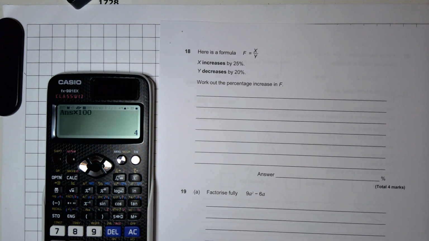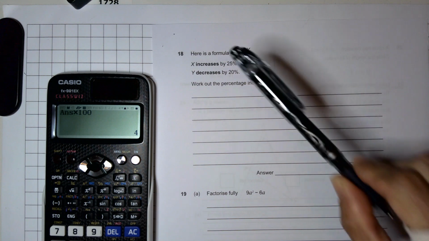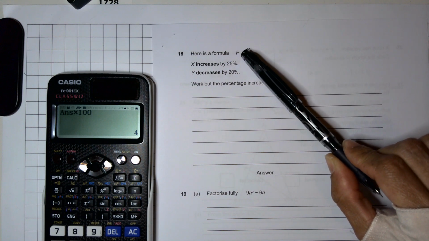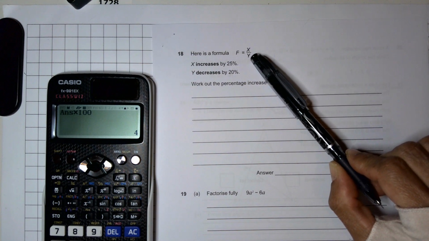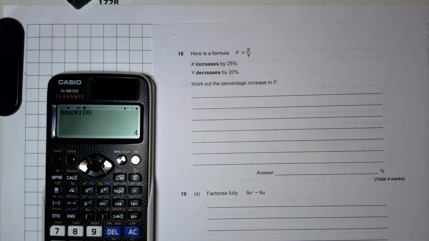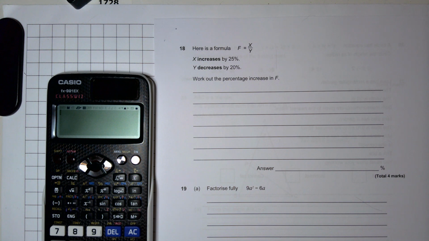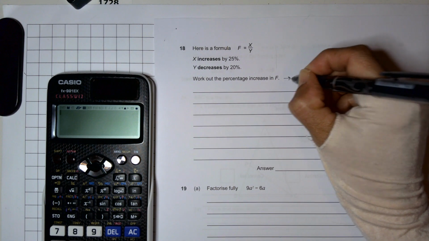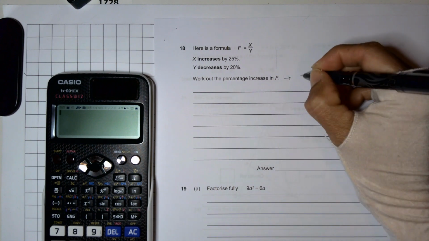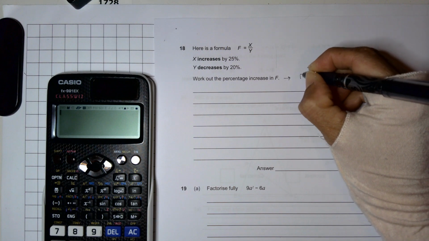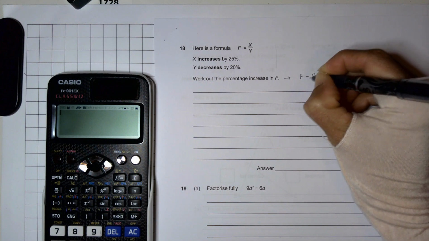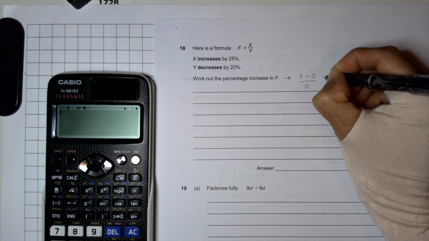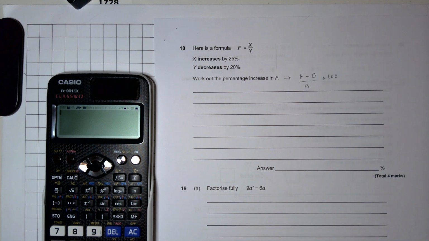Okay, we're on to question 18, and question 18 has a formula, and they tell us that f is equal to x divided by y, and they tell us that x increases by 25% and y decreases by 20%. Work out the percentage increase in f. Now if you remember, for percentage increase, you need to have your final value minus your original value, divided by your original value, and you multiply that by 100, and that will give you a percentage increase.